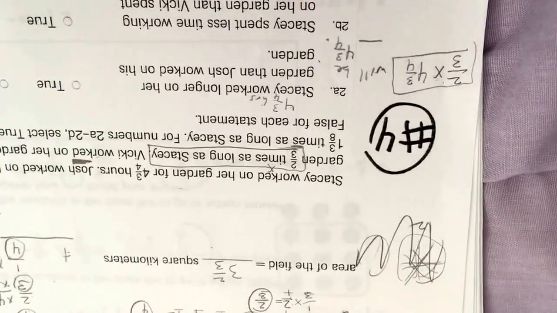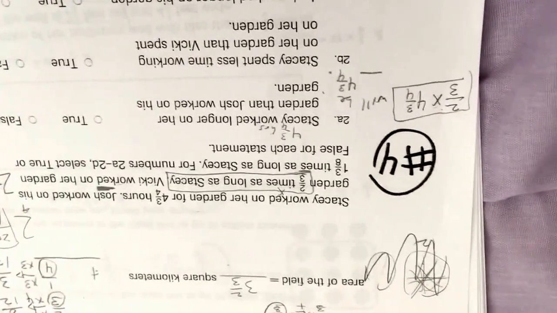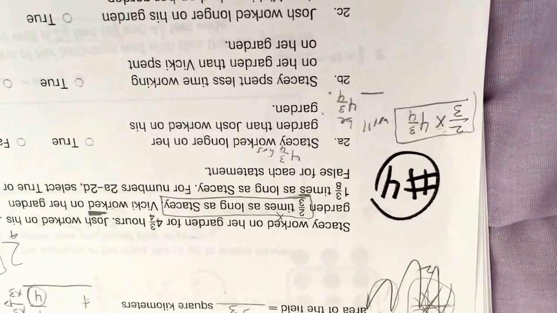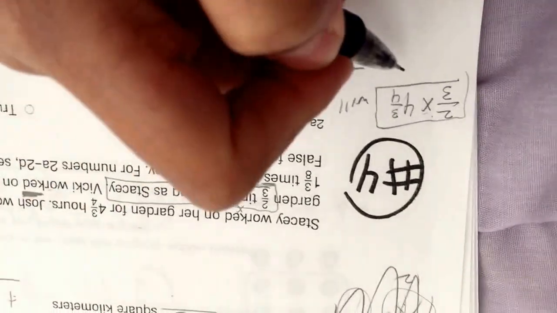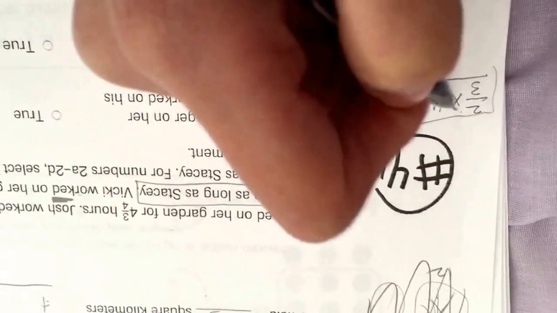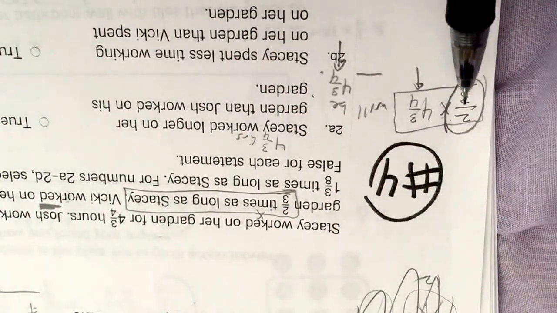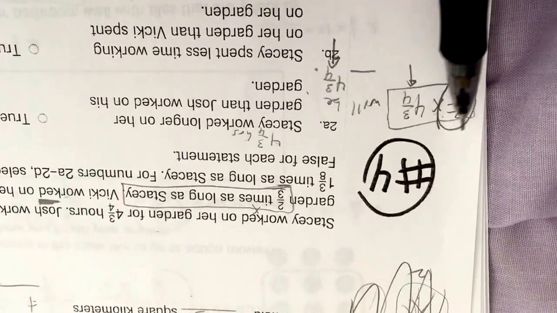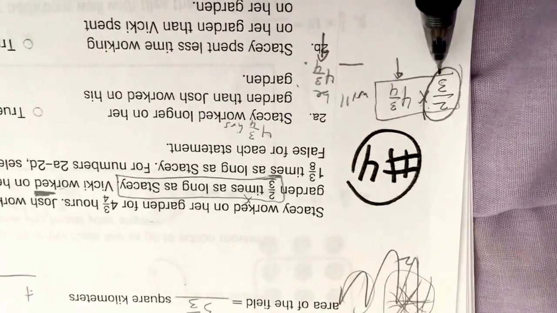So this is exactly like one of those other lessons I remember posting, where we're not really concerned with solving the actual answer, but comparing less than 1, greater than 1, or equal to 1 to see whether or not the number is increasing or decreasing. So Stacy went for 4 3/4, and Josh was 2/3 times that amount. When we look at the 2/3, we're thinking, is that less than 1, equal to 1, or greater than 1?